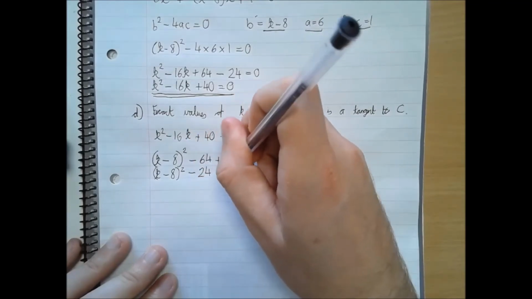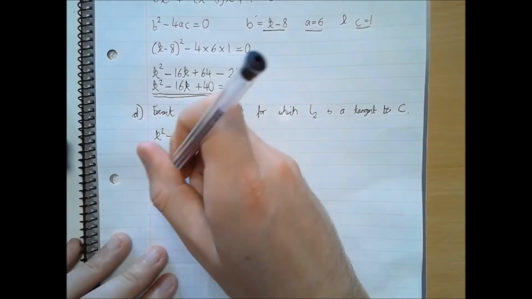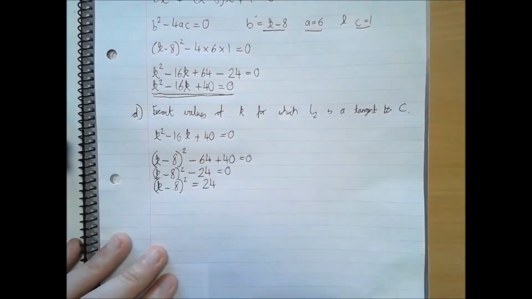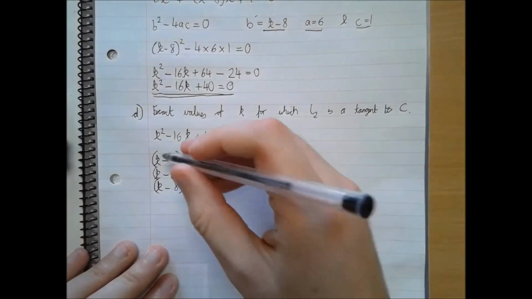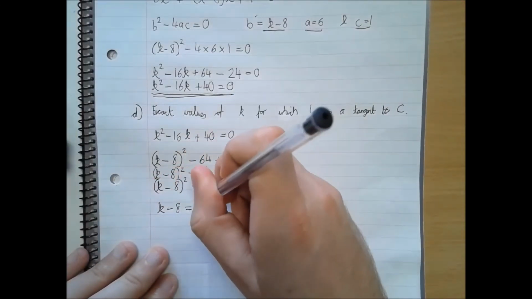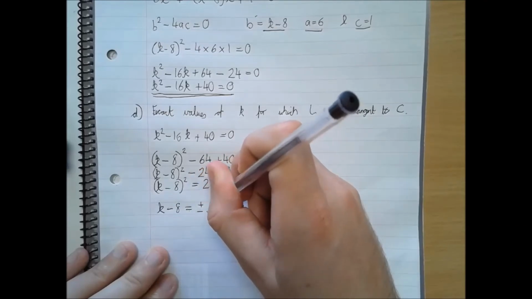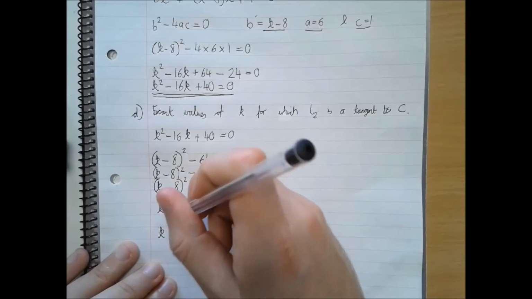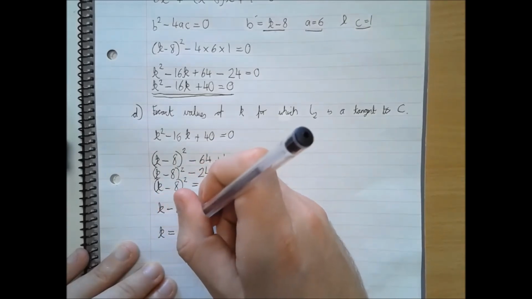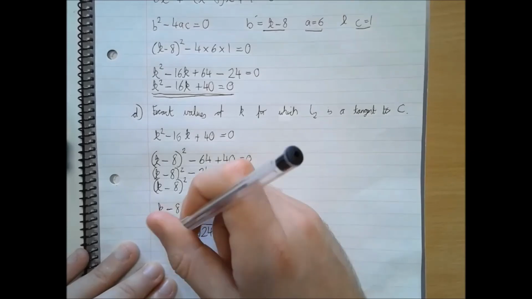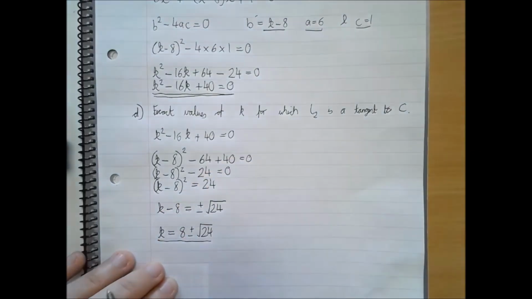And then of course k minus 8 all squared equals 24. And then of course if we square root both sides, then we're going to have k minus 8 equals a plus or negative root of 24. And then simplify even more, move the minus 8 over, we're going to have k equals 8 plus minus root of 24. You can simplify this if you'd like.